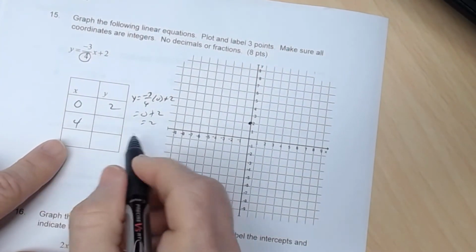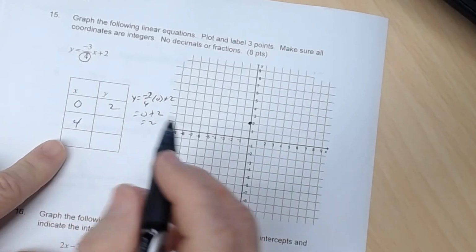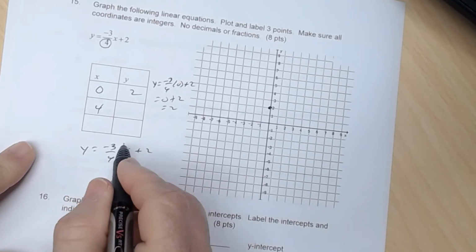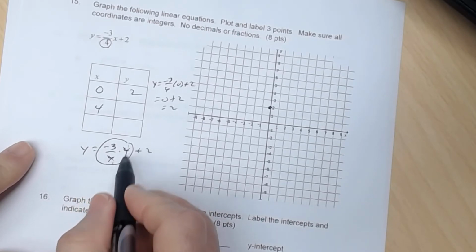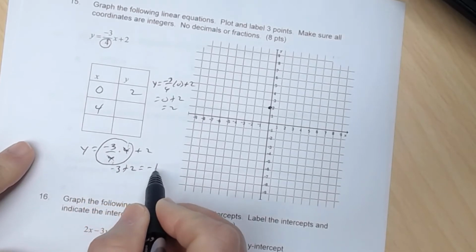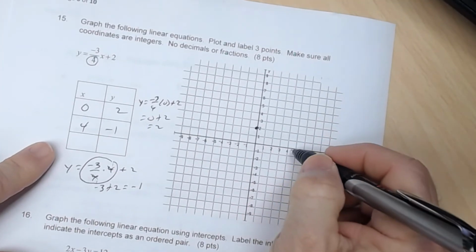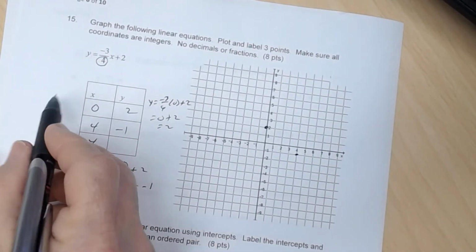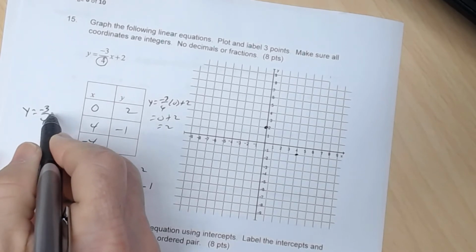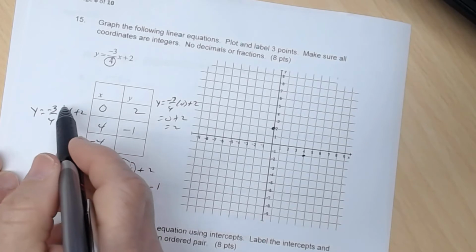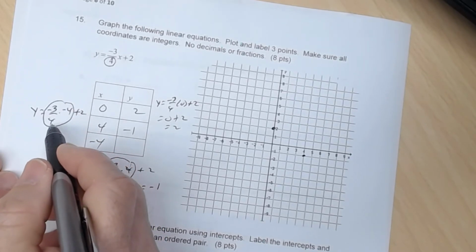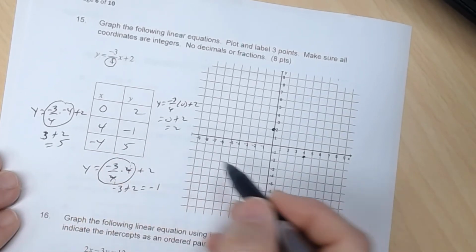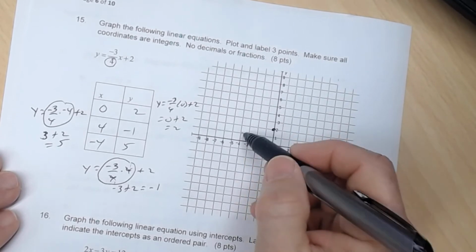And if x is 4, so again, 4 is divisible by 4. Use numbers divisible by 4. So I get y equals negative 3/4 times 4 plus 2. Negative 3/4 times 4, the 4's divide out, so you get negative 3 plus 2, which is negative 1. So I'll plot the point 4, negative 1, which is here. And then let's just go ahead and let x be negative 4. So if x is negative 4, I get y equals negative 3/4 times negative 4 plus 2. Negative 3/4 times a negative 4 is a positive 3. And 3 plus 2 is 5. So plot the point negative 4, 5, which is here.